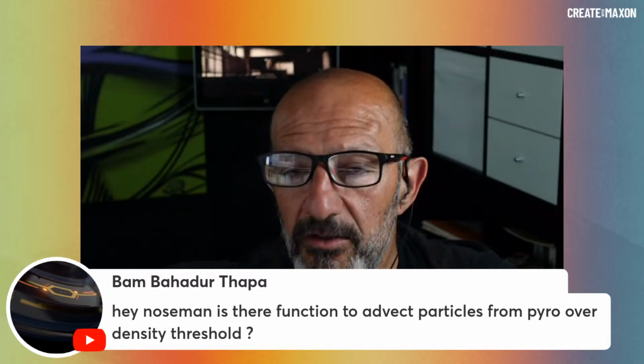If you need something more specific, we don't have it. Just to make it clear, we cannot use the parameters of density or temperature to do something special. The only thing that can advect particles currently is velocity. But because velocities depend on various parameters of the Pyro simulation, like density and temperature, it's sort of an indirect way to affect them. But currently, we don't have that ability.